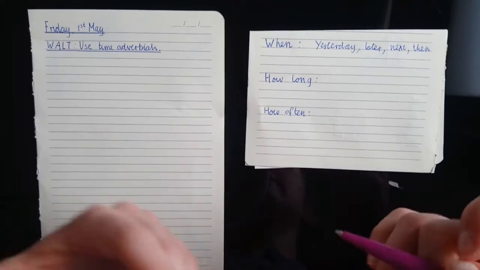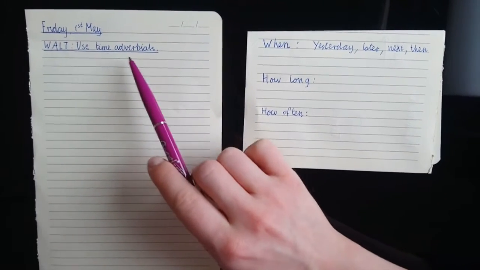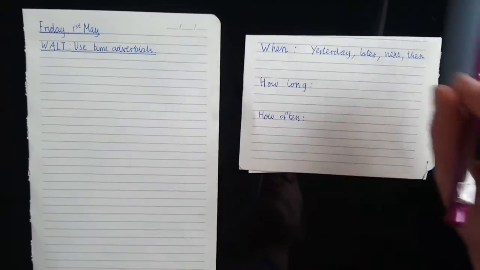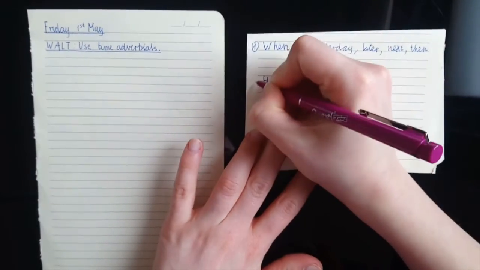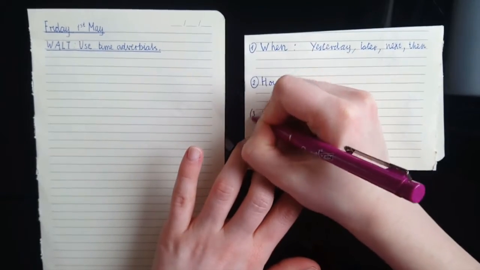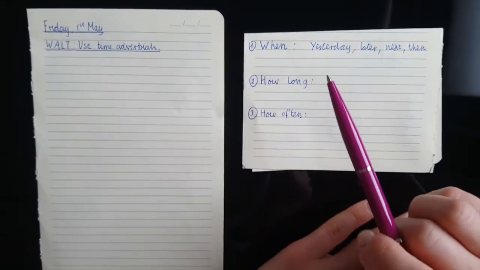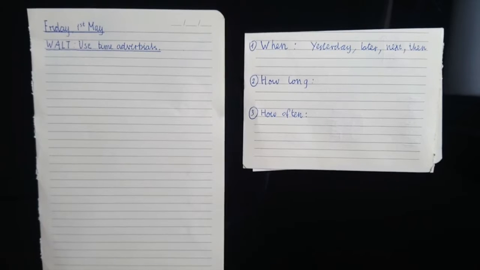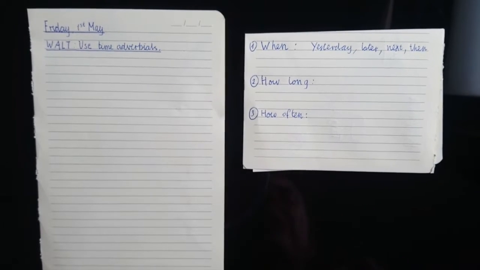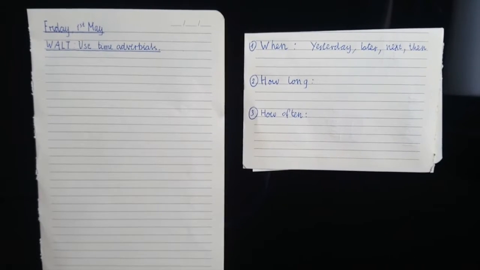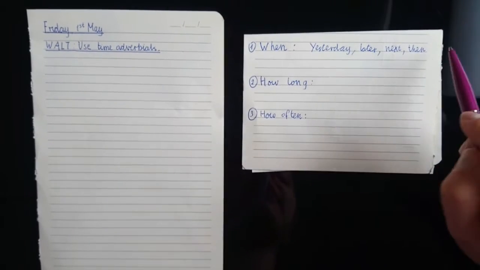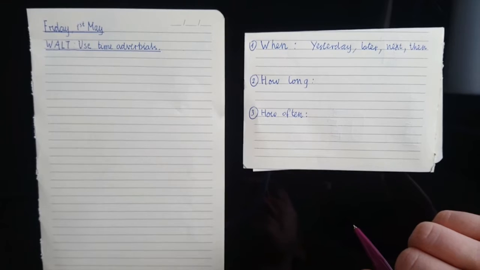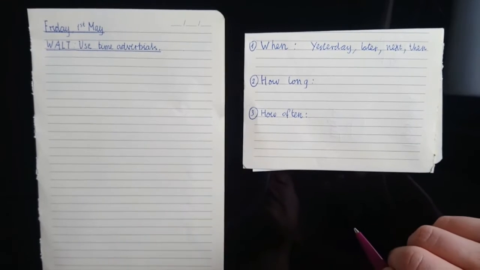So your task is to use time adverbials. I just want to talk to you about the 3 different types of time adverbials that we have. We have time adverbials that tell me when, we have time adverbials that tell me how long and how often. So here we could see when: yesterday, later, next, then. When is this thing happening? When is the action taking place?